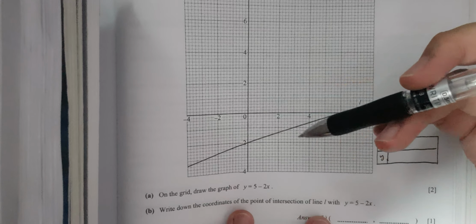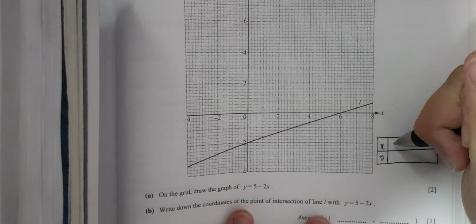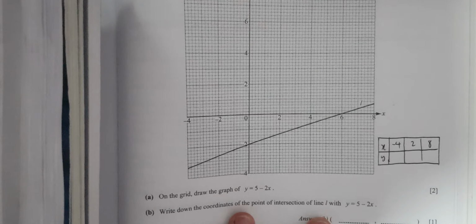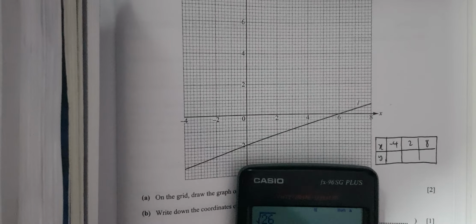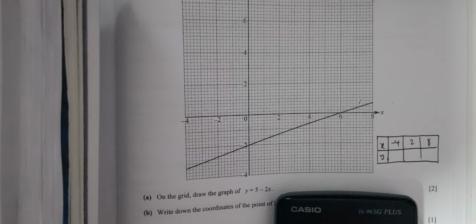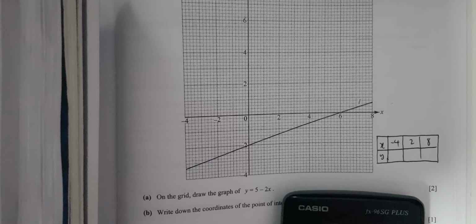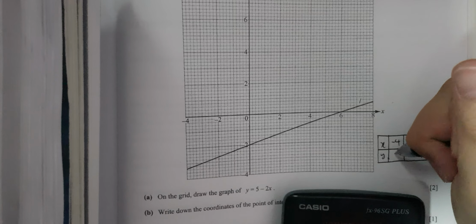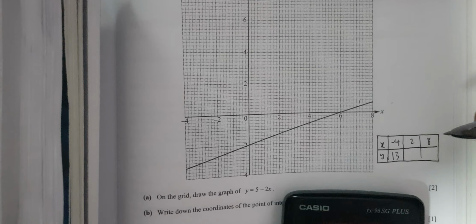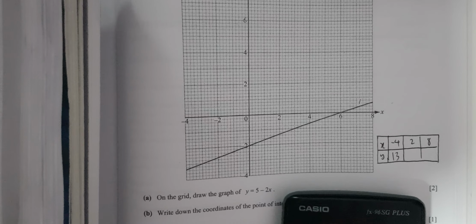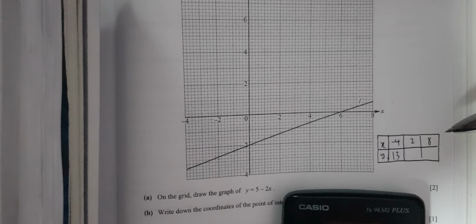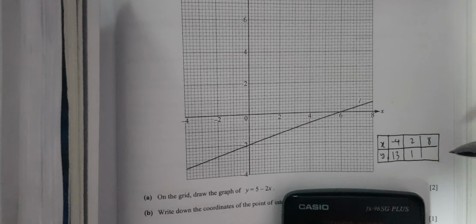And I will choose, let's see what to pick, I can pick -4, 2, and 8. With that, I can find the value of y at these values of x. So x equals -4, y is 13. Oh, that's quite high up. But we can count the other values of x and y to help us draw our graph.